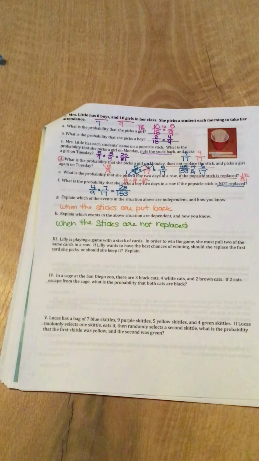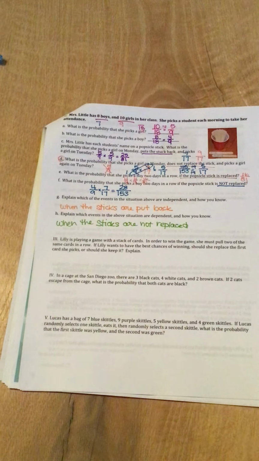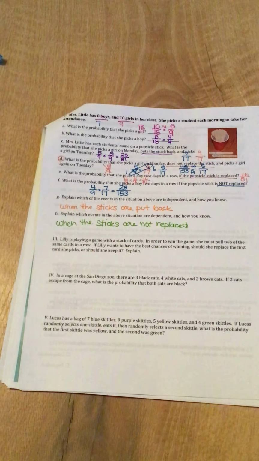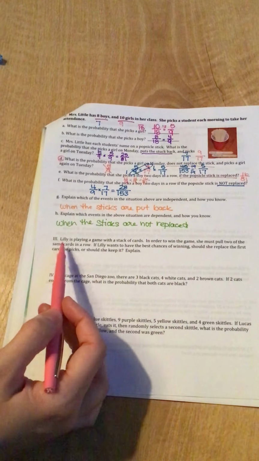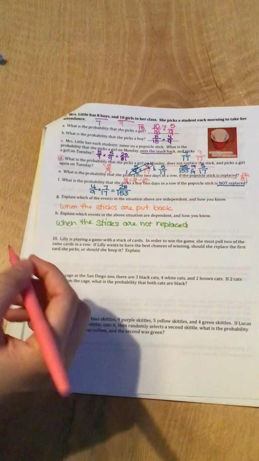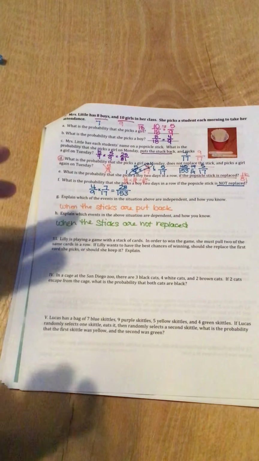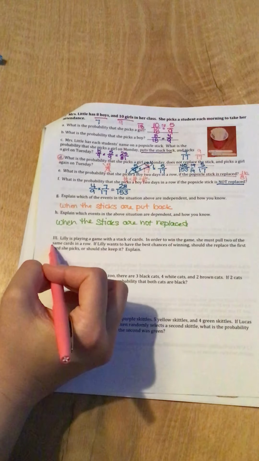Number 3, Roman numeral number 3. Lily is playing a game with a stack of cards. In order to win the game, she must pull 2 of the same cards in a row. If Lily wants to have the best chances of winning, should she replace the first card that she picks, or should she keep it? All right, now, she's playing a game with a stack of cards. She must pull the same cards in a row. So if she has ace is 1, ace 2, 3, 4, 5, 6, 7, 8, 9, 10, 11, 12, 13, 14, 15. All right, and she's got to pull the same card.